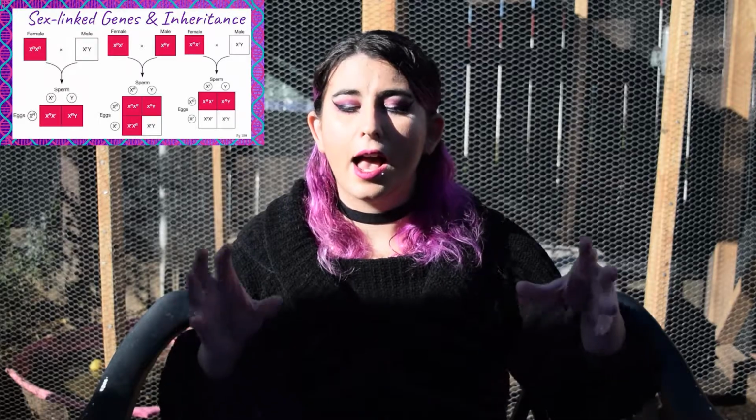In the middle case here, we have the heterozygous female. So she has one allele for the red color, one allele for the white color, but she has red eyes because red is dominant. And we see the male with the red eye color. So in this case, the possible offspring are going to be both females with red eyes.